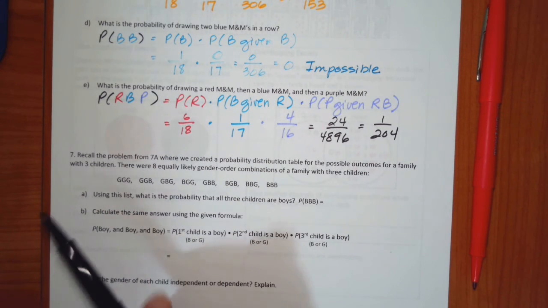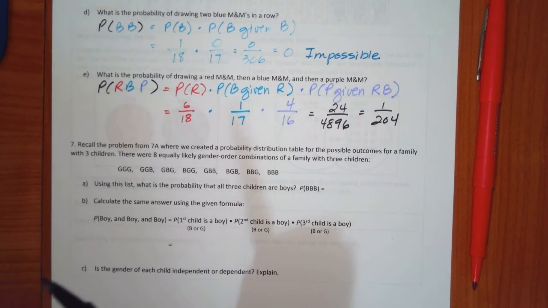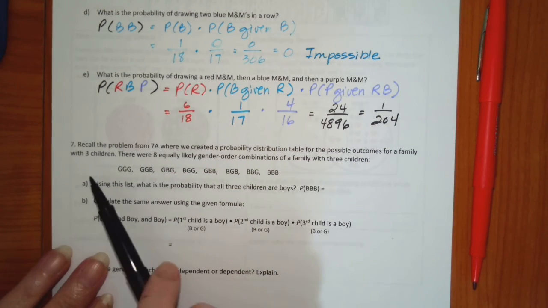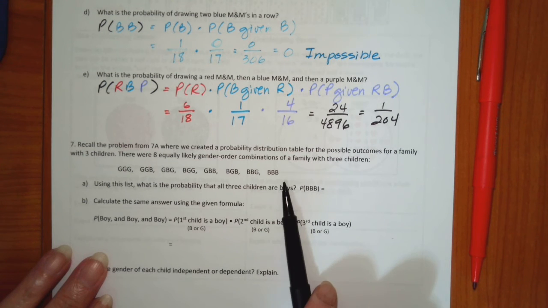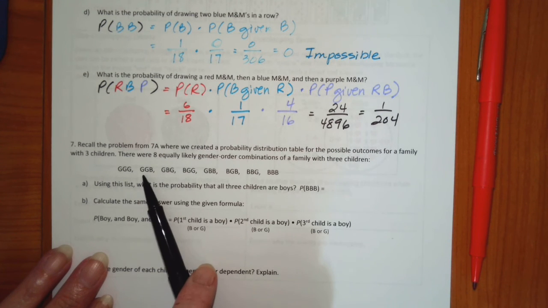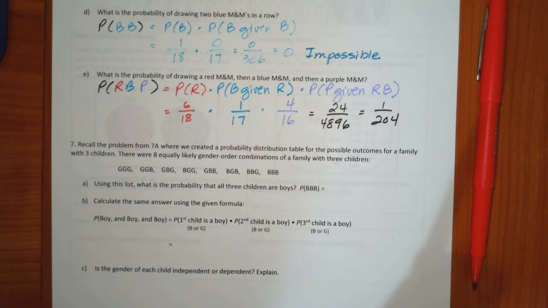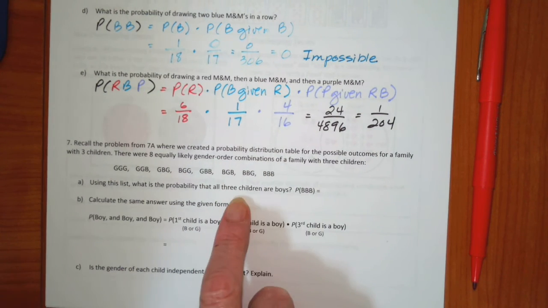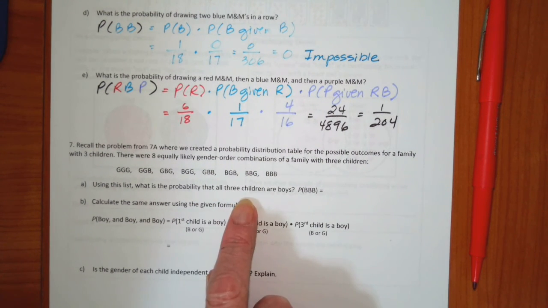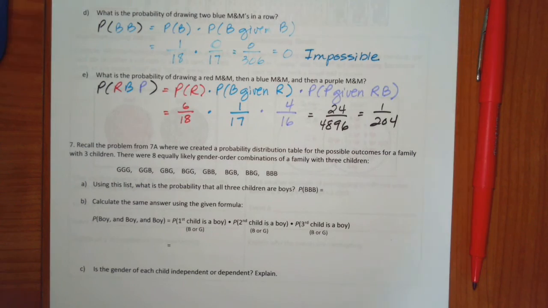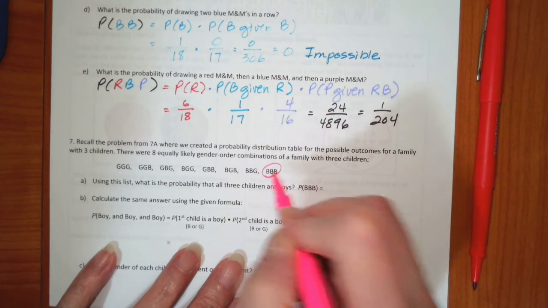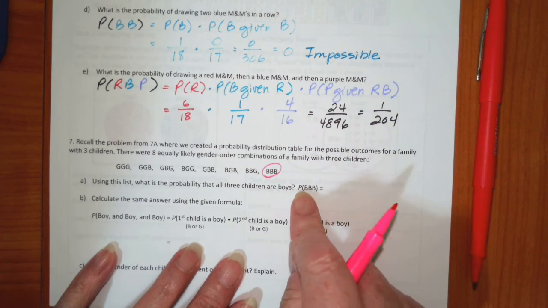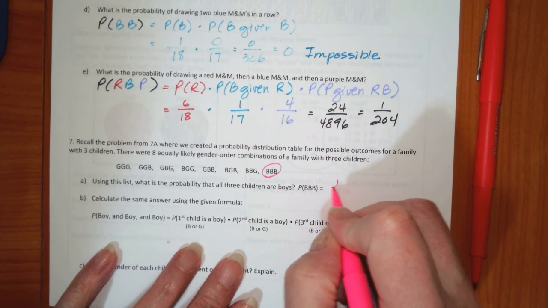Okay, all right, so remember when we talked about the different probabilities for the outcome of a family with 3 children? Okay, there are 8 equally likely combinations. The girls, 2 girls and a boy, and so on and so forth. Okay, so using this list, what is the probability that all 3 children are boys? Okay, well there's only 1 of those. So the probability of BBB is 1 over 8.